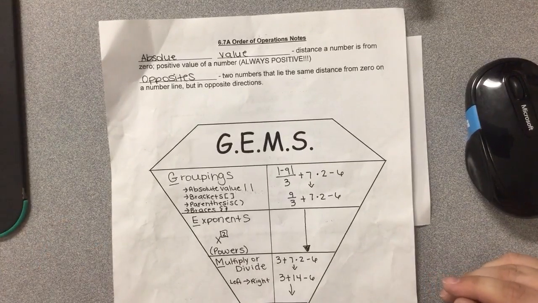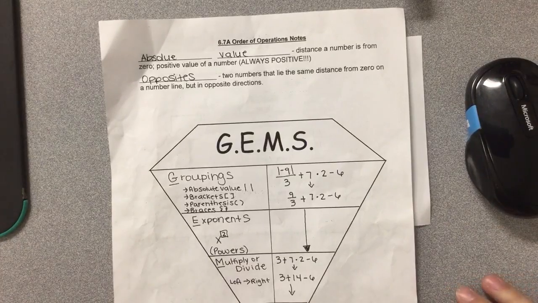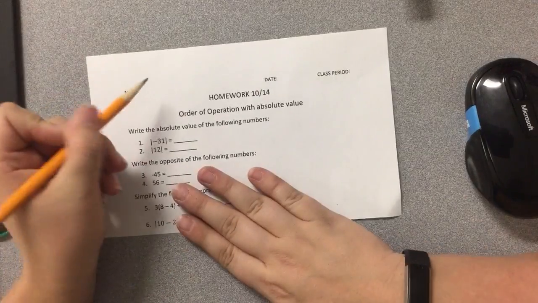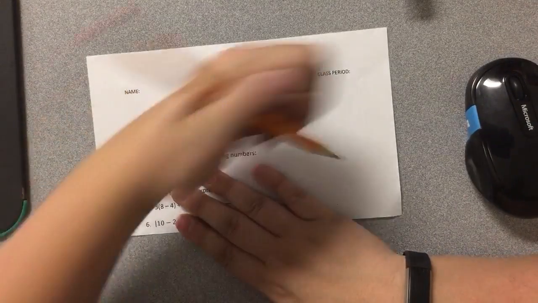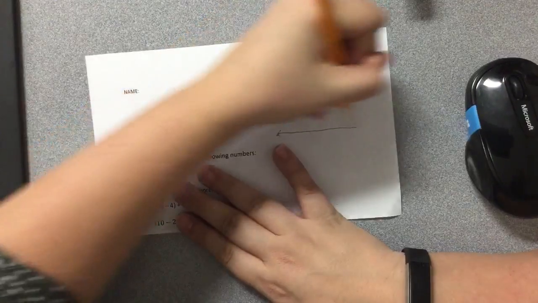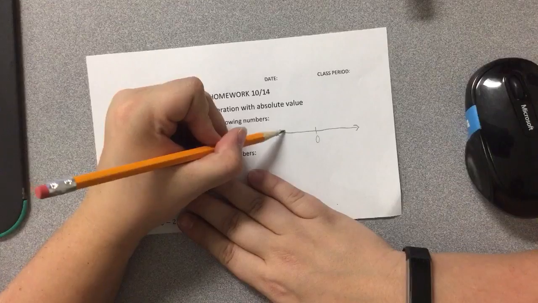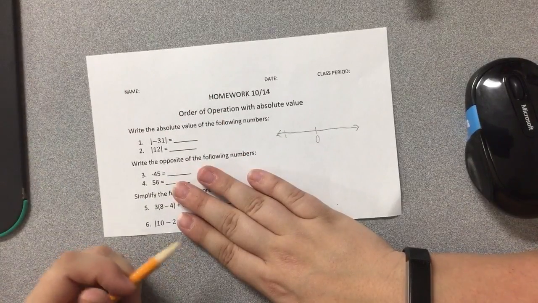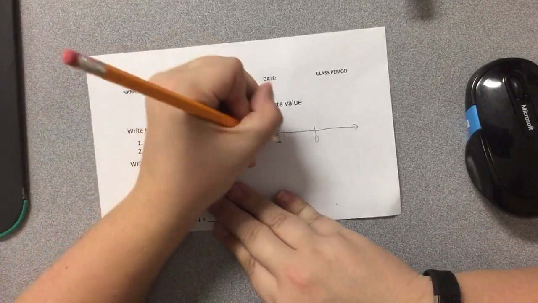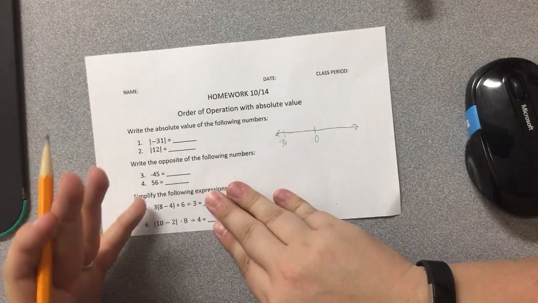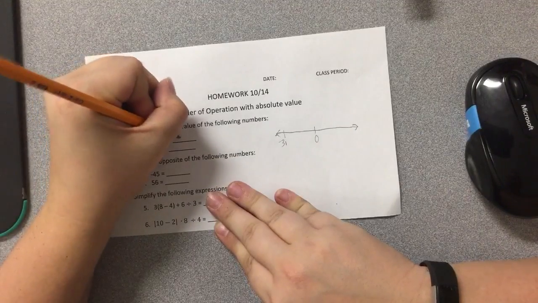Now, we remember, absolute value is the distance a number is from 0. It's always positive. So these numbers cannot be negative. They have got to be positive. So if we are looking at negative 31 and we think about a number line, from 0, we would have to count 31 spaces to get to negative 31. So our absolute value has to be, that's right, 31.